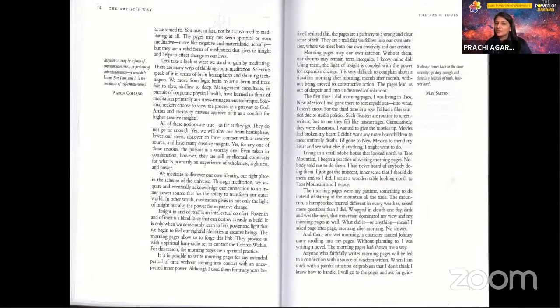The first time I did morning pages, I was living in Taos, New Mexico. I had gone there to sort myself out into what, I don't know. For the third time in a row, I had had a film scuttled due to studio politics. Such disasters are routine to screenwriters, but to me they felt like miscarriages. Cumulatively, they were disastrous. I wanted to give the movies up. Movies had broken my heart. I didn't want any more brain children to meet untimely deaths. I'd gone to New Mexico to mend my heart and see what else, if anything, I might want to do.